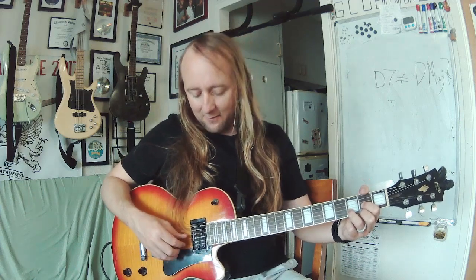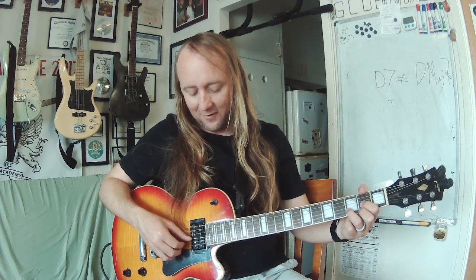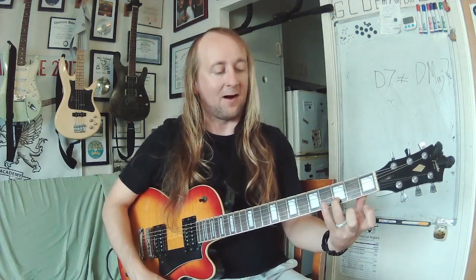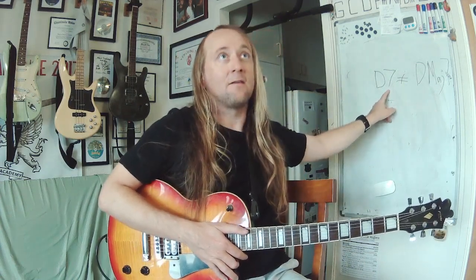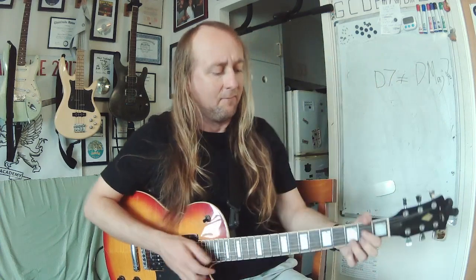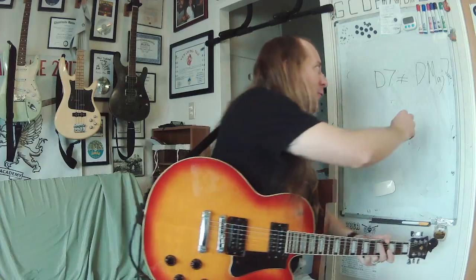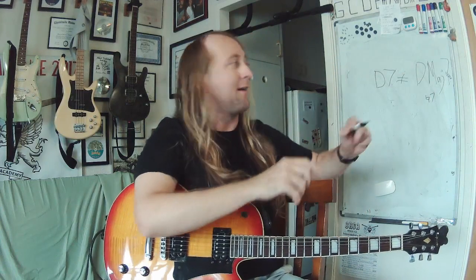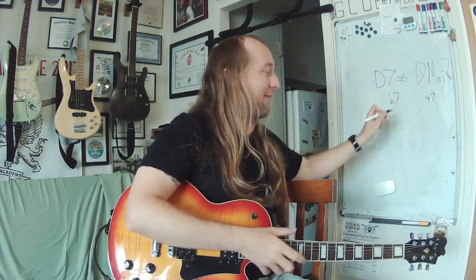So with this D shape, your root is on the D string and the octave is on the 2nd string, the B string. So now that you've identified that the ring finger is where your octave is, the difference between a major seventh and a 7, in this case a dominant seventh, is that when you play a major seventh, you're playing a true 7. When you're playing 7, it's actually what's called a flat 7.